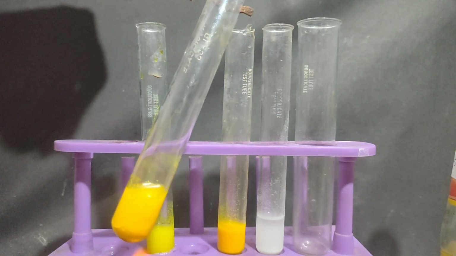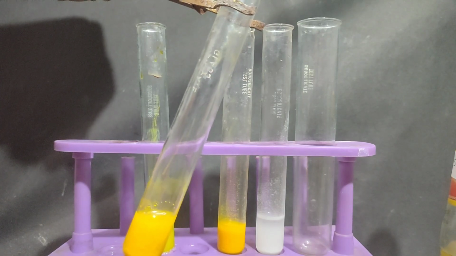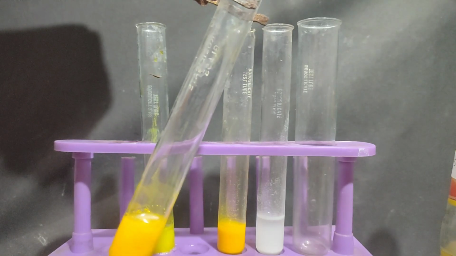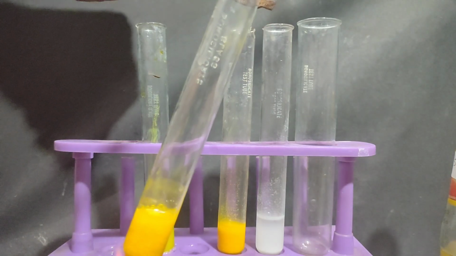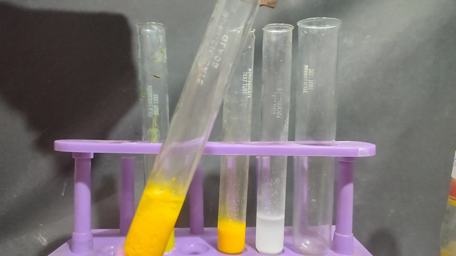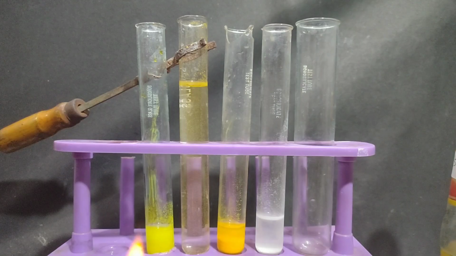This precipitated lead iodide is also soluble in hot water, so I'll be heating it to dissolve all the precipitate formed. In this case some more water also has to be added. Lead iodide will dissolve in hot water, and when it is cooled it will separate out as golden rain.